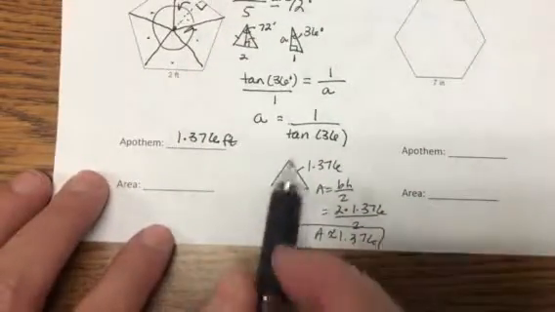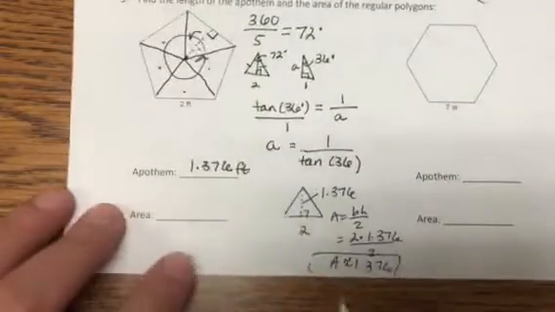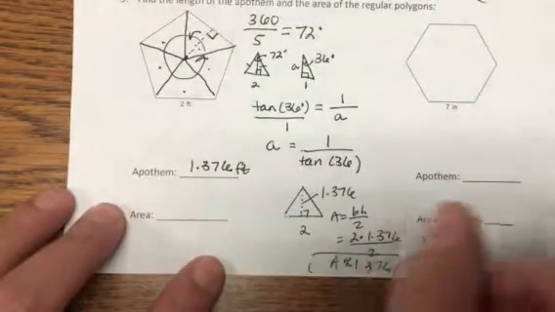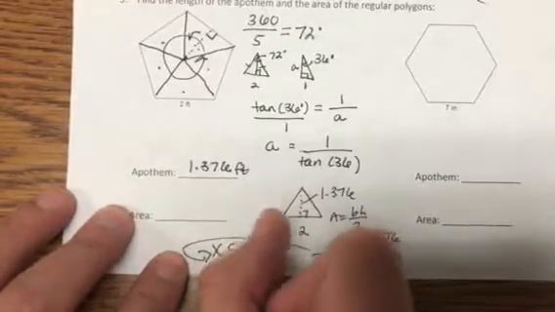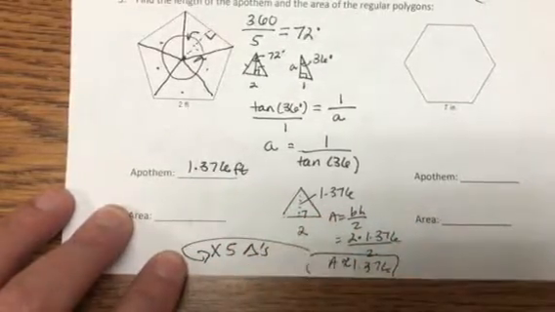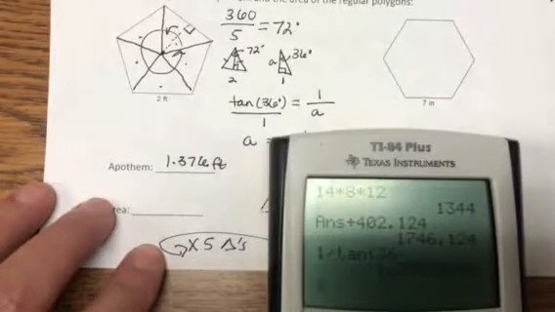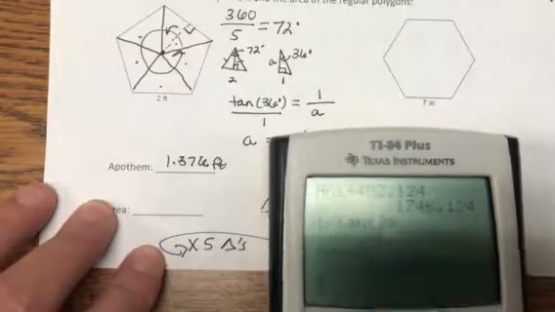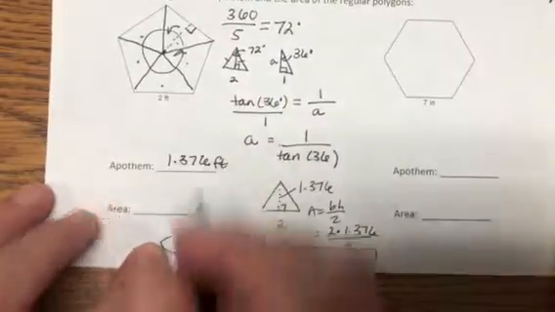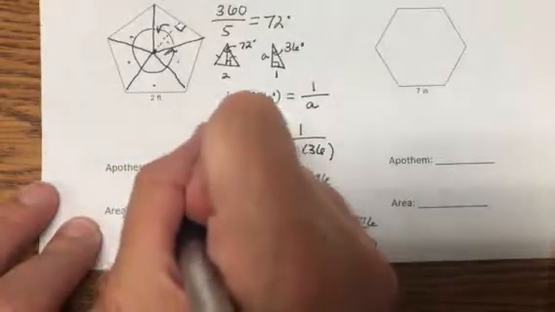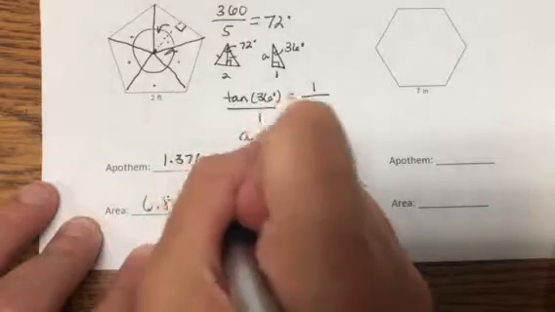That's of the triangle though. That's not of the pentagon. So once I get my area of the triangle, I want to multiply that by 5 because there are 5 triangles. The area of my pentagon is 6.882, so approximately 6.882 square feet.